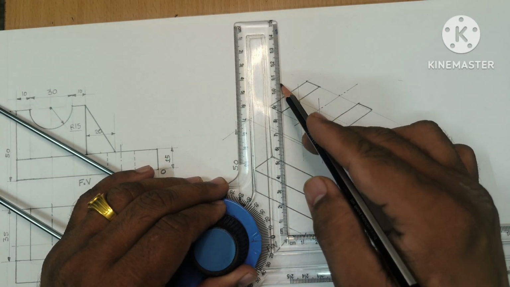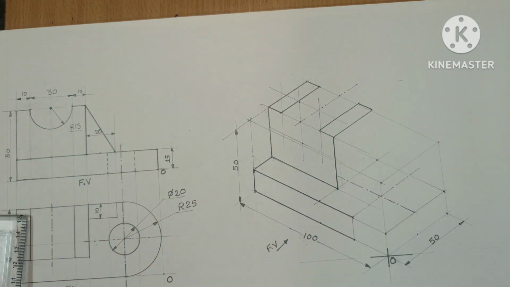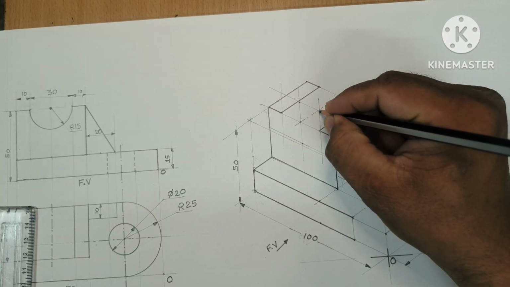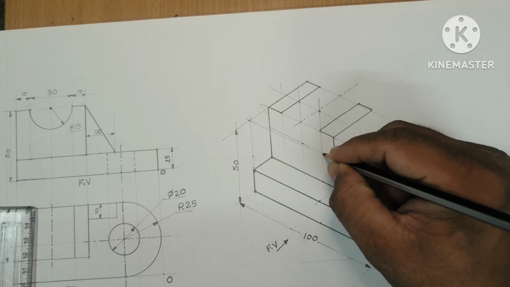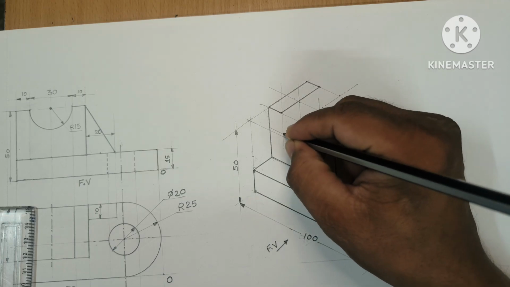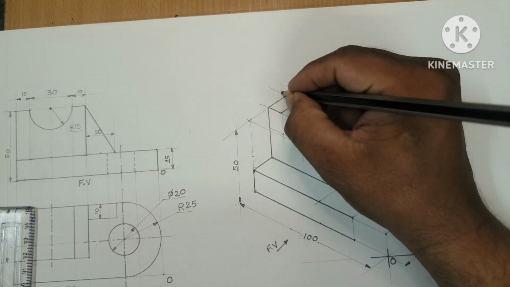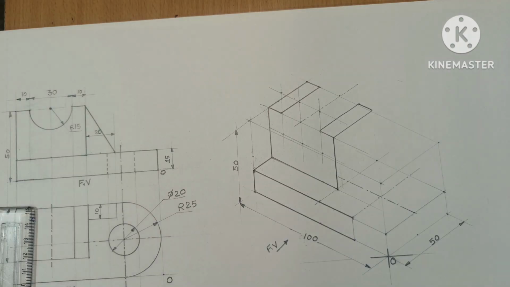I am trying to draw the faint lines first of all. I got the point number 1, point number 2, point number 3 and point number 4.